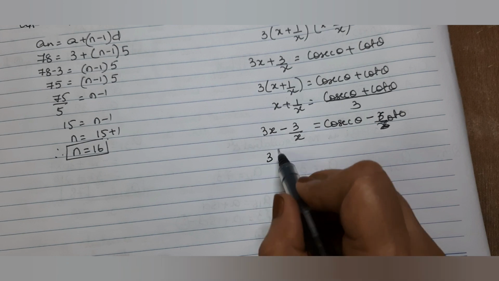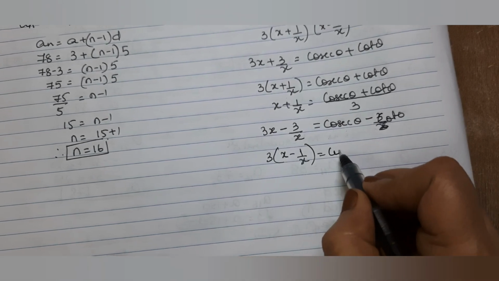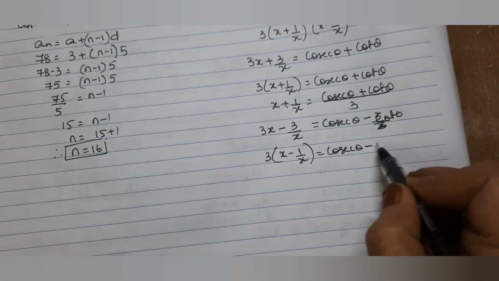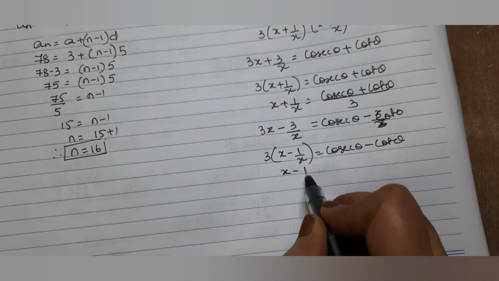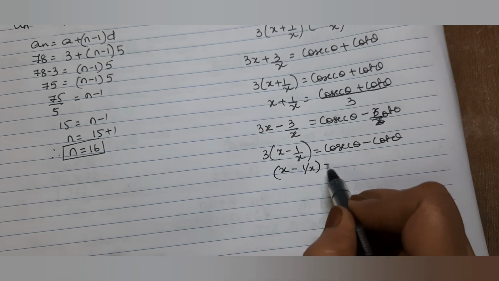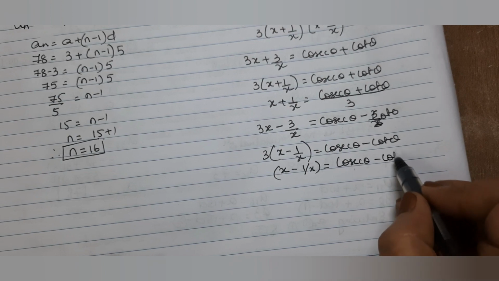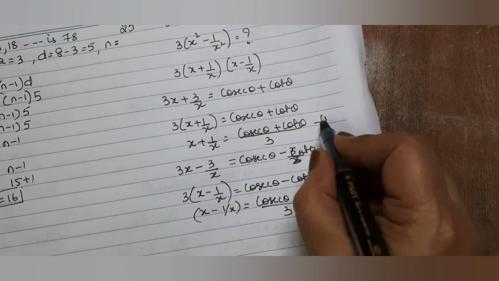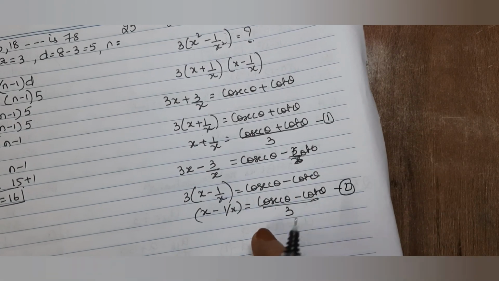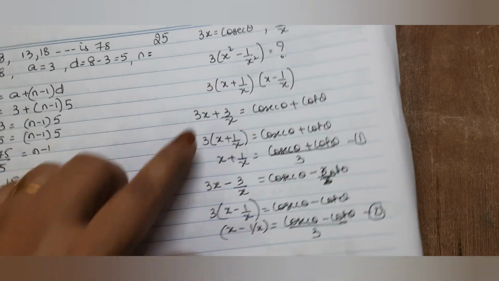So again take 3 common out, 1/x. So cosec theta minus cot theta. So we get here x - 1/x is equal to, bring this down, (cosec theta minus cot theta) divided by 3. Make this as equation 1 and 2. Substituting these two values, equation 1 and 2, over here in the question.